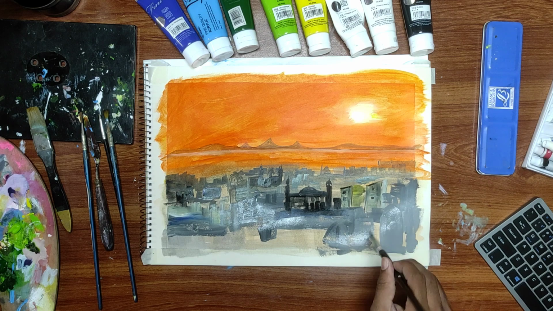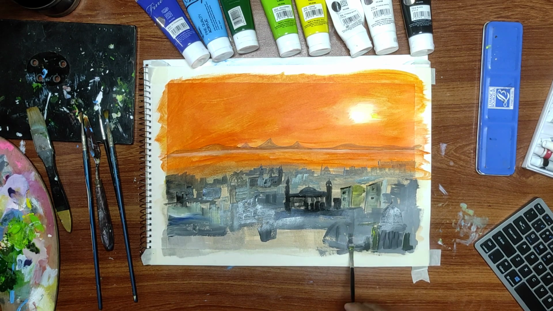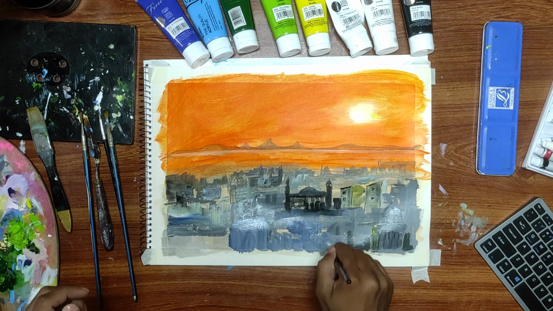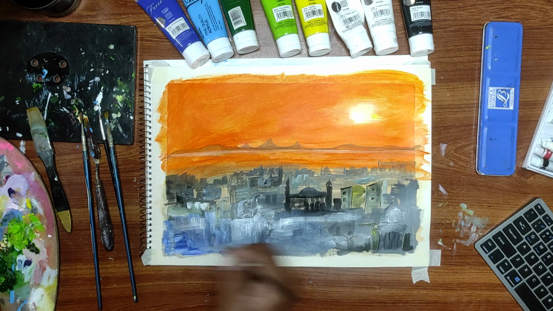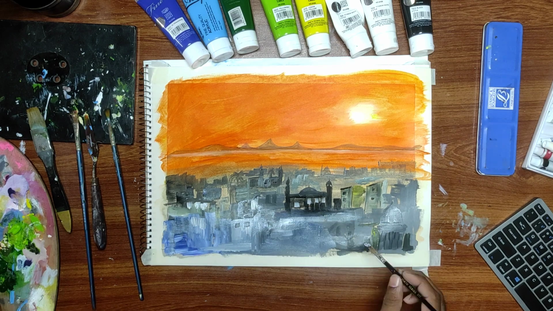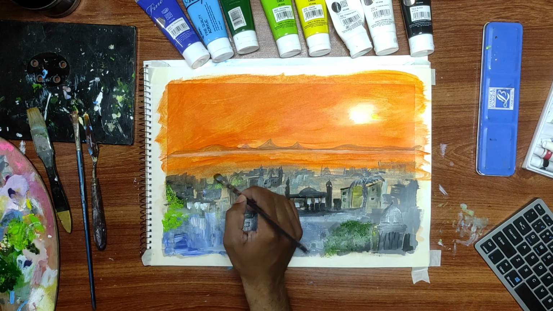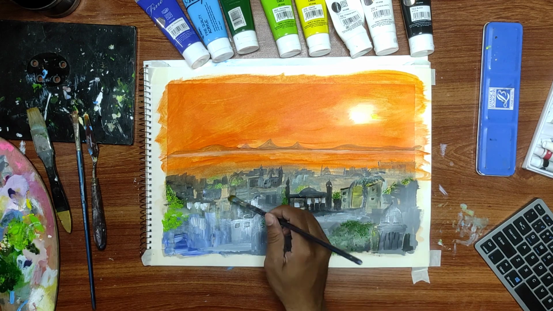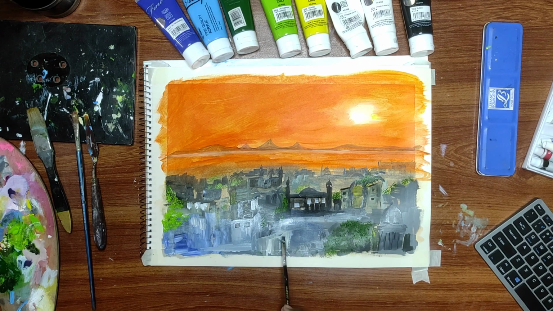So I am adding a lot of different kinds of buildings based on Islamic architecture and different tones, as you can see, showing the lighting effect and the prominent mosque in the center of the city. To finish, I am adding highlights to the buildings and trees to make them pop.